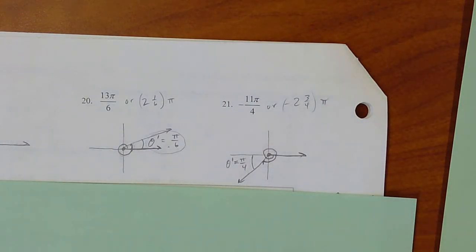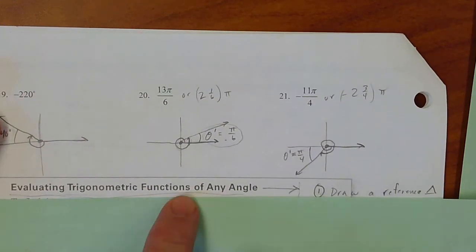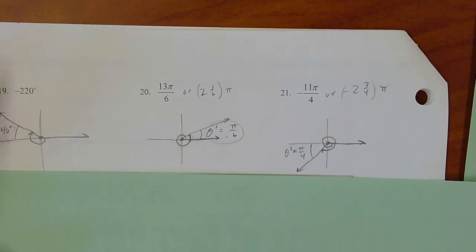Okay? All right, we'll tie in reference angles tomorrow into how we find and evaluate trig functions of any angle. But that's it for today.